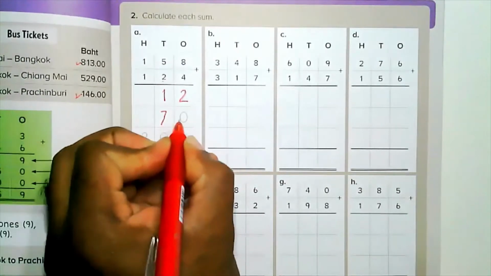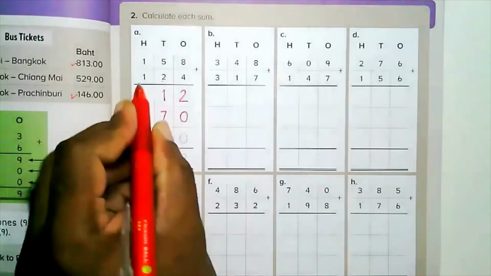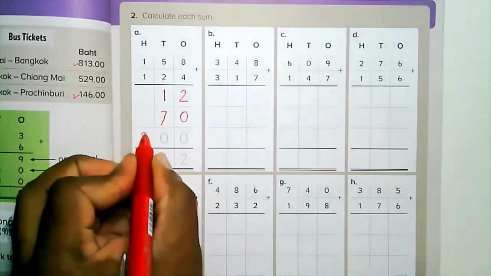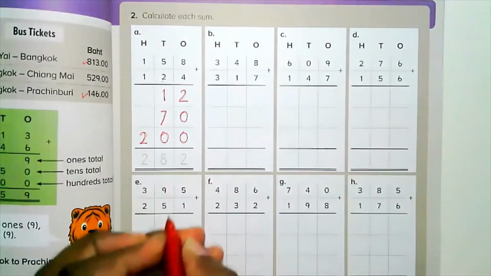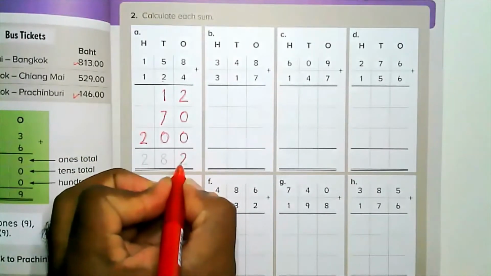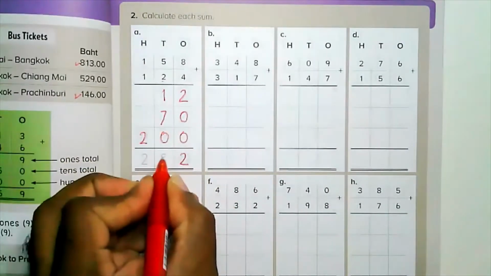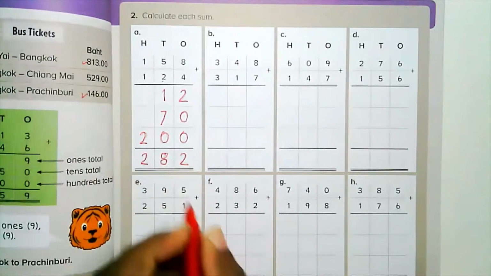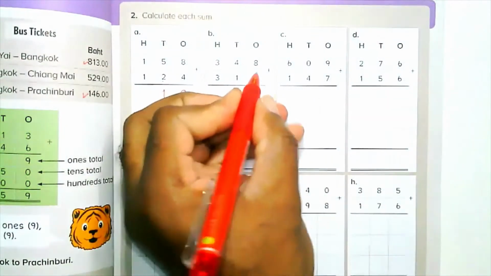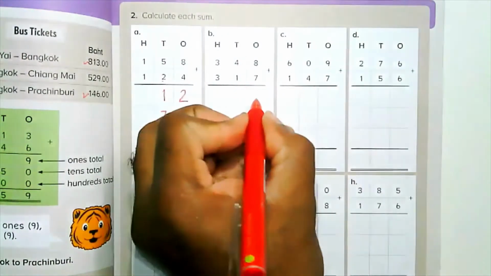So we write 70. 1 plus 1 makes 200. So add up everything together. 1 plus 7 will be 8 and 2. So we have 282. Next, 8 plus 7 will be 15.